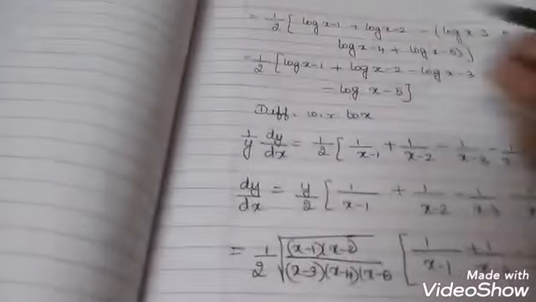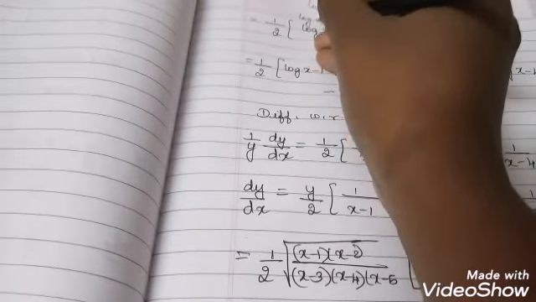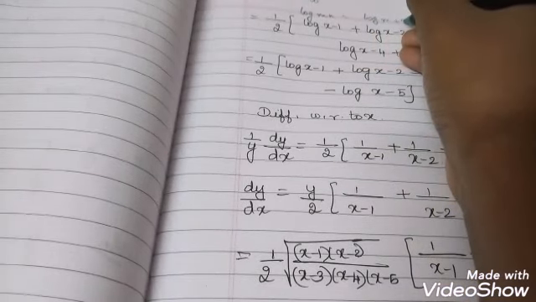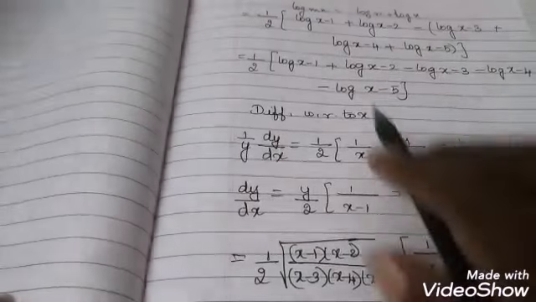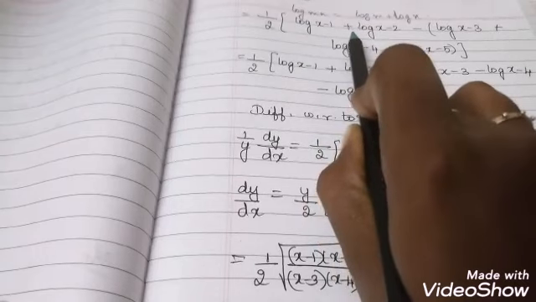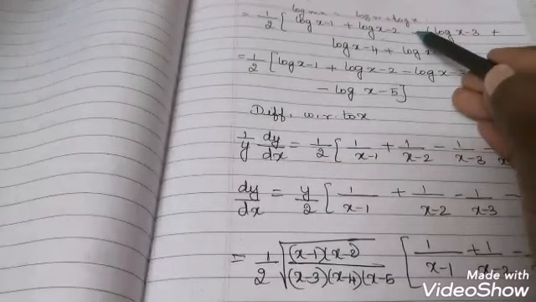Now again, what's the formula I'll be using here? Log of mn. What is log of mn? It is log m plus log n. This is the formula we use here. So using that formula, it is log of x minus 1 plus log of x minus 2. Now you put the minus sign here.